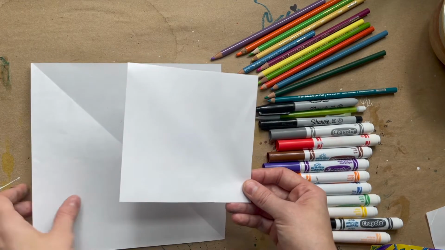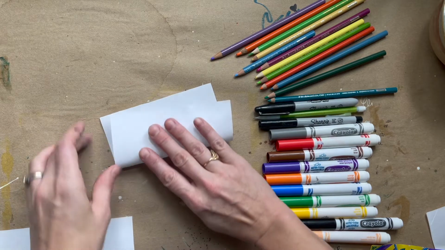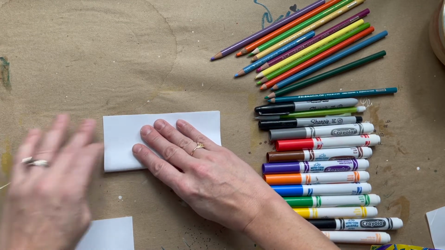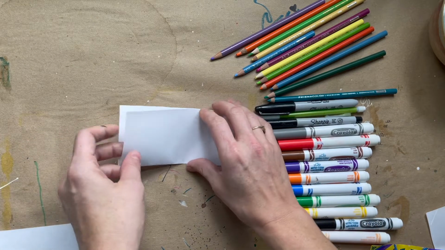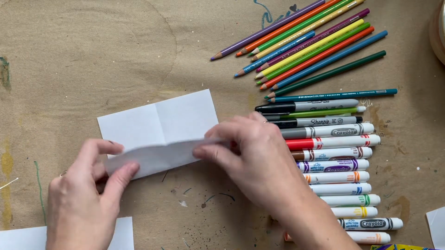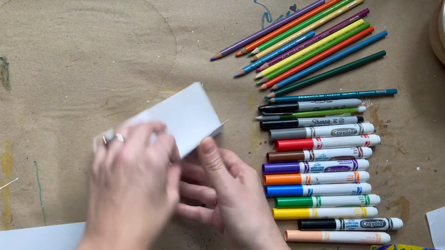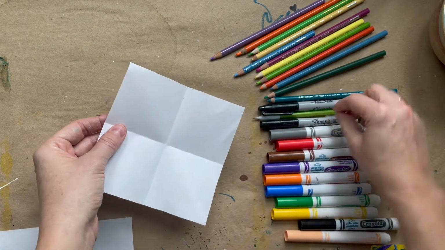So the first step you're going to do is take your sheet of paper, your square that is the base for your design, and fold it in half. You're then going to open it up and fold it in half again. And this is what's going to create your 4 quadrants that will be the basis of your design.